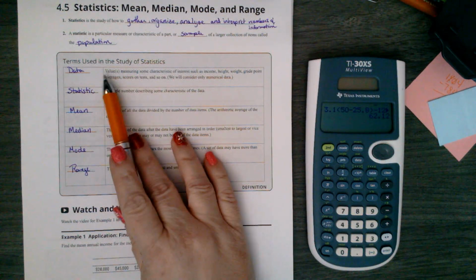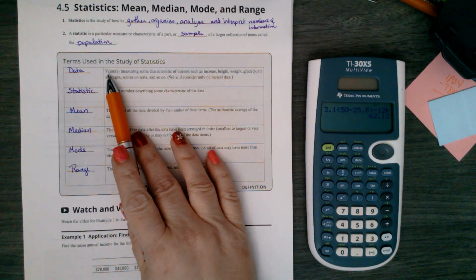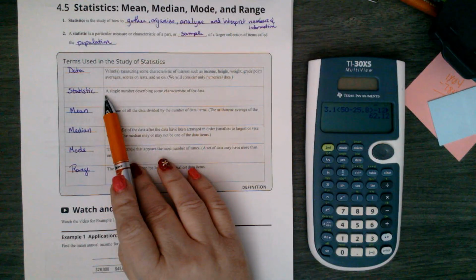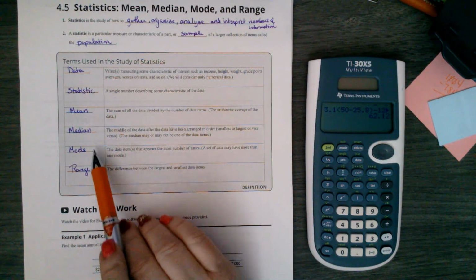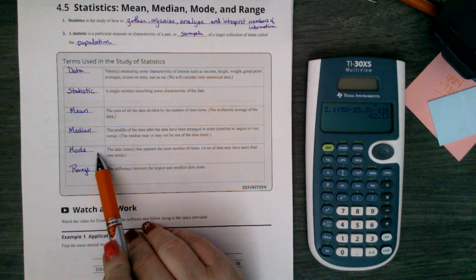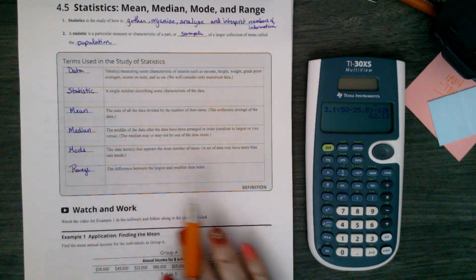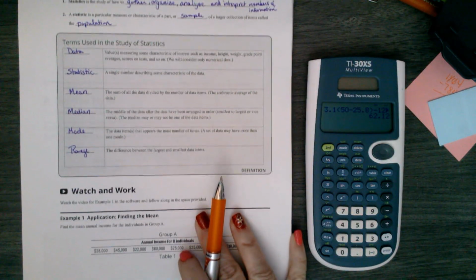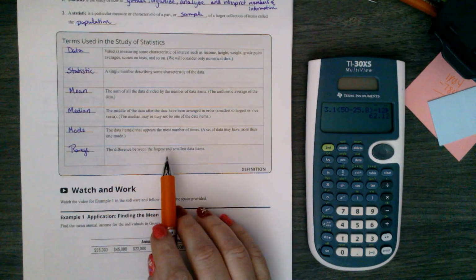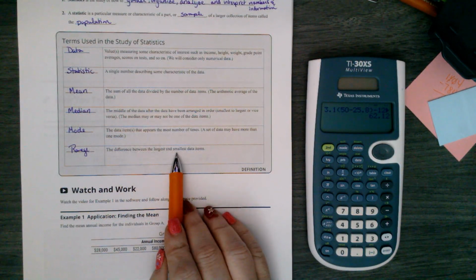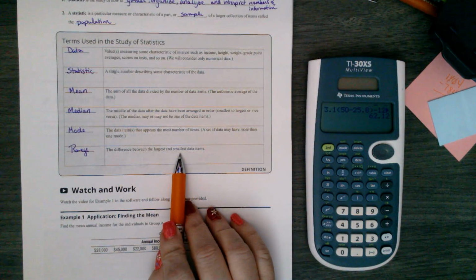So we take a sample of people out of a whole population. Out of that sample, we collect some data. That data will make us some statistics. Using that data, we can get a mean, median, and a mode, which we generally call the average, and that'll tell us a range. The range is the difference between the very largest number and the smallest number of the data items.